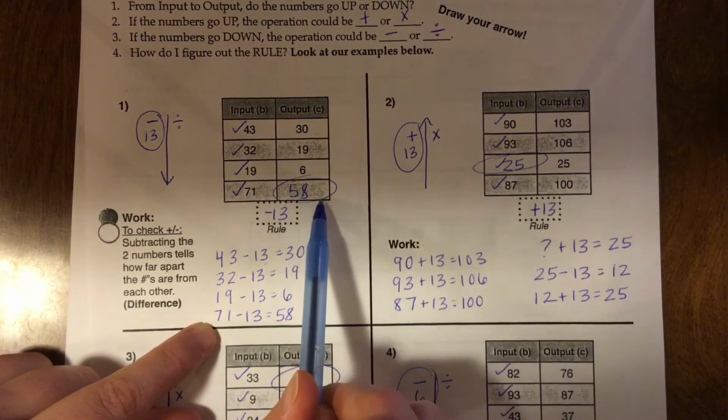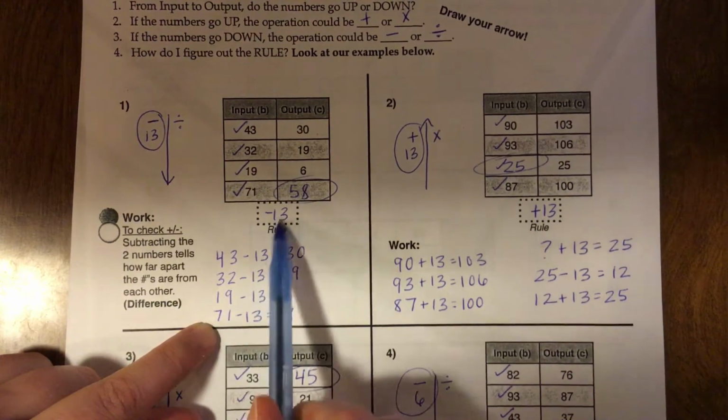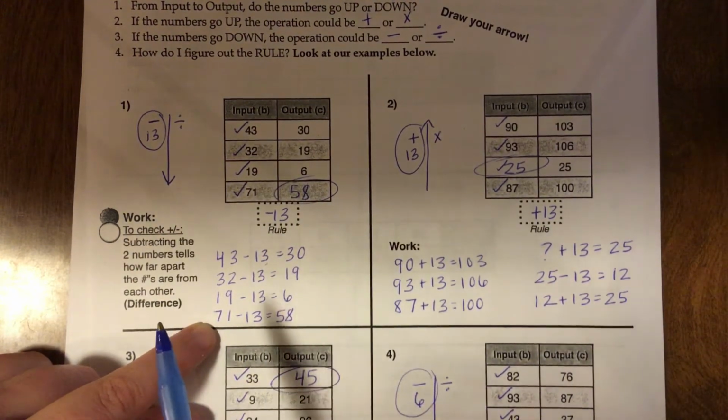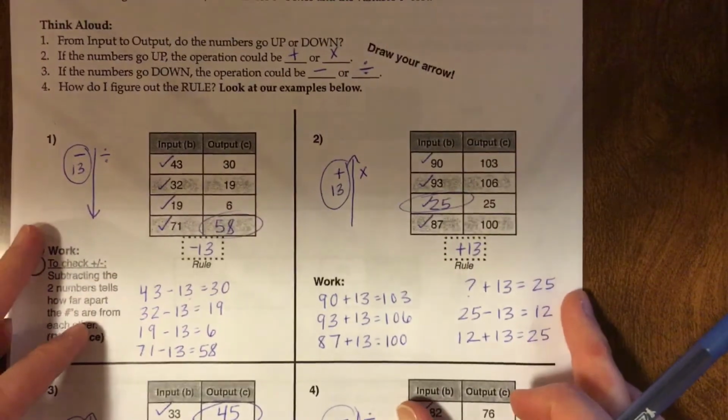And then you can solve for this empty box. So 71, the rule, minus 13, you get 58. Let's look at number 2.